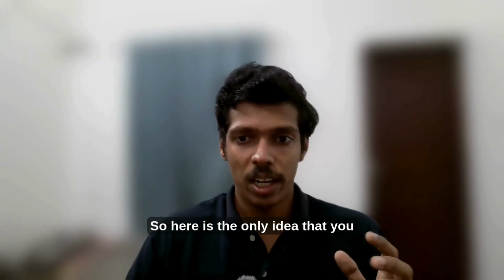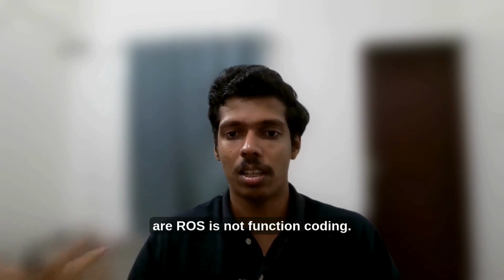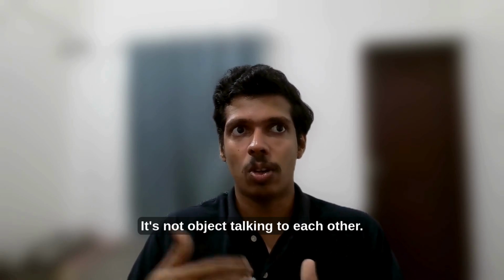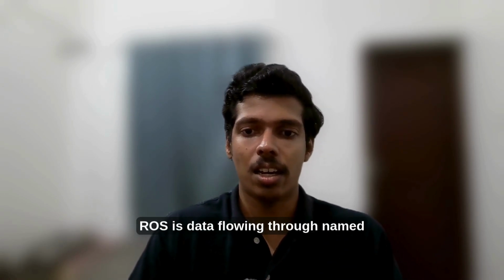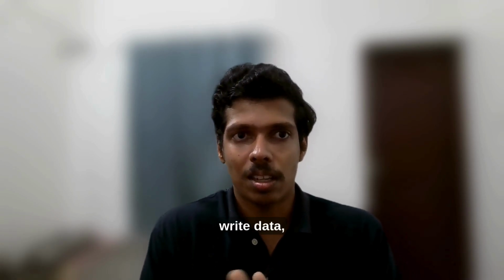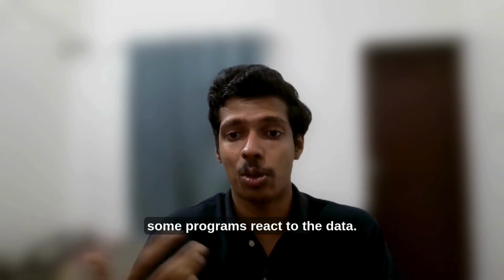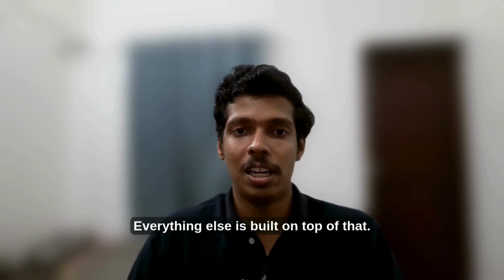So here is the only idea that you need at the start. ROS is not function calling. It's not objects talking to each other. ROS is data flowing through named channels. Some programs write data. Some programs react to the data. Everything else is built on top of that.